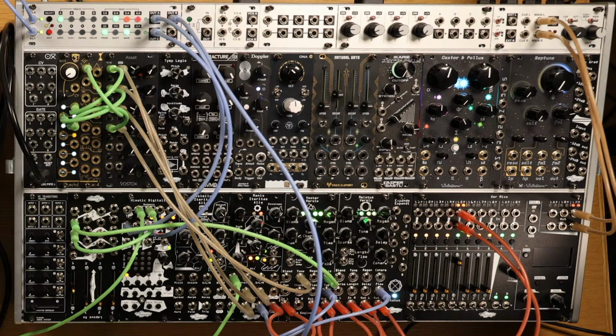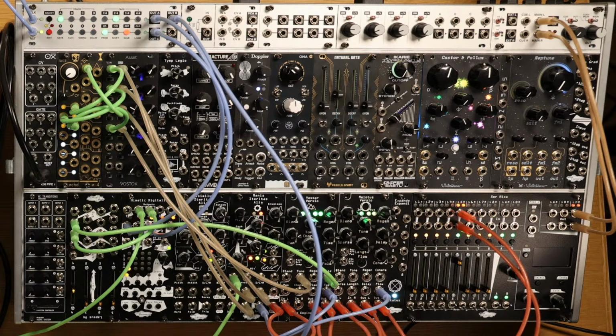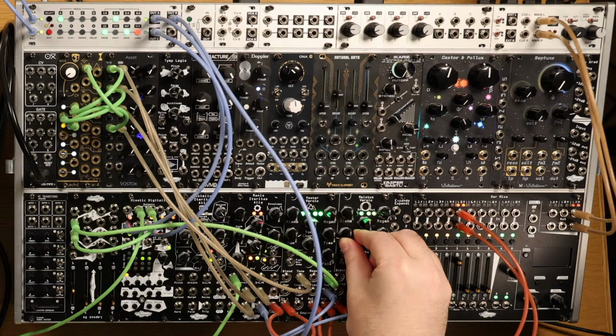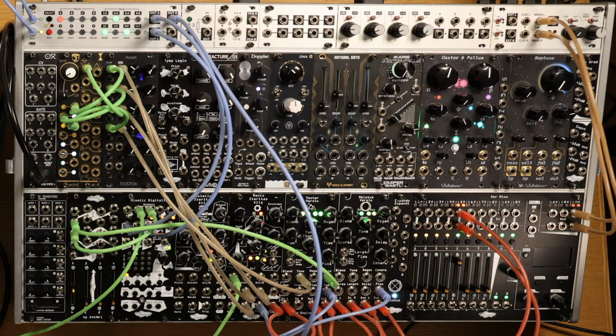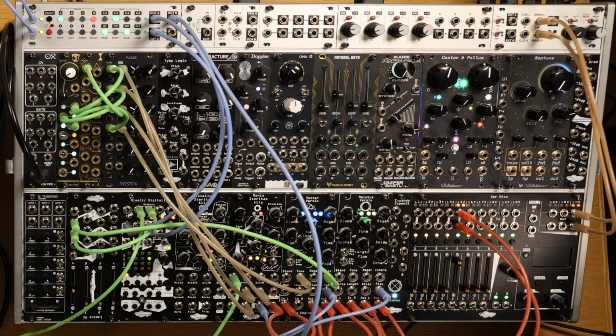It's the most dense at the minimum setting, where you're hearing lots and lots of grains played back on top of each other, overlapping, so you get a constant wash of sound that's more like a reverb. And then as I turn sparse up, it reduces how many grains are being played. That's actually really pretty.